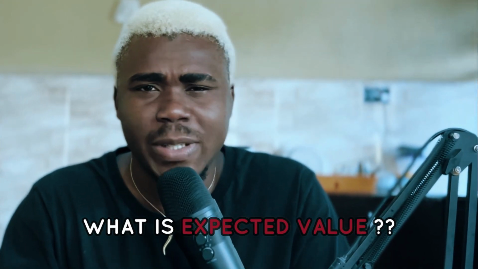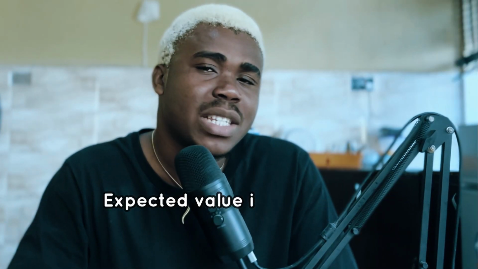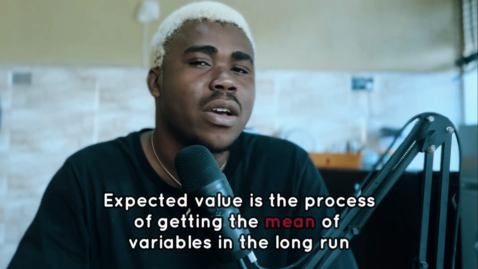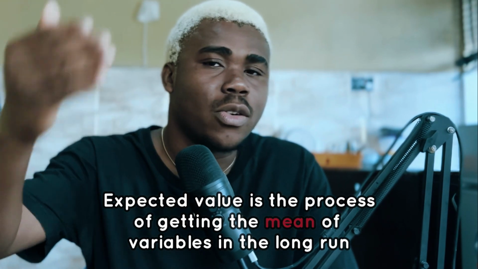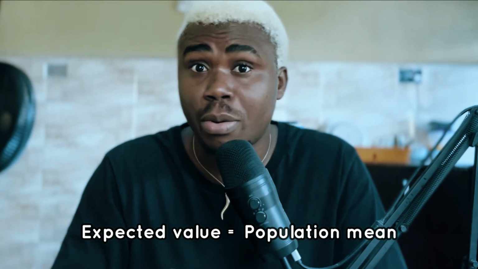So the first question you're going to be asking yourself is, what is expected value? The expected value is just a way of getting the average of random variables that have a probabilistic value attached to them. Or we can say the expected value is simply a way we use to get the mean of variables in the long run. So in simple terms, expected value is equal to the population mean. That means if I give you a discrete probability distribution and I tell you to get the expected value, it simply means I am telling you to get the value of the population mean.